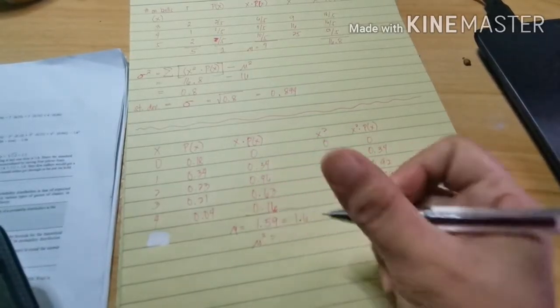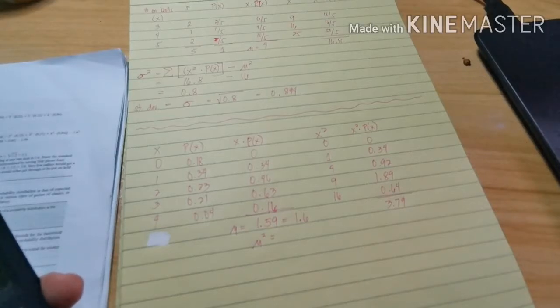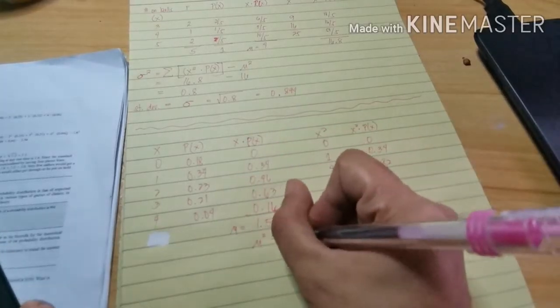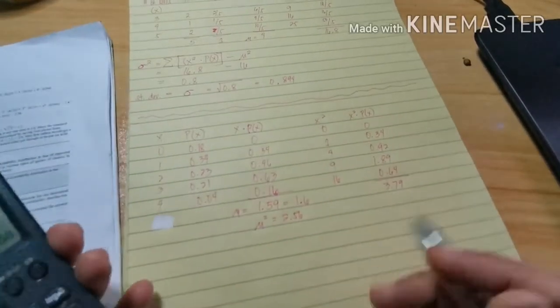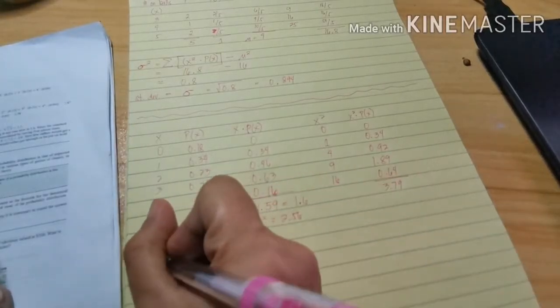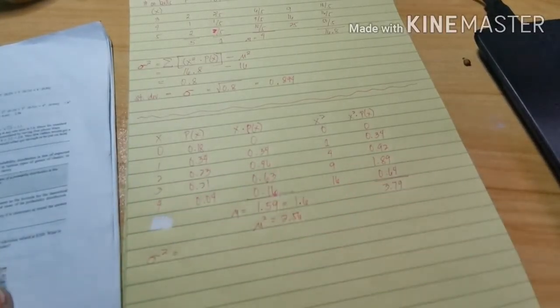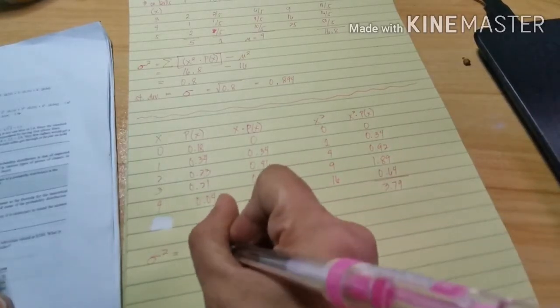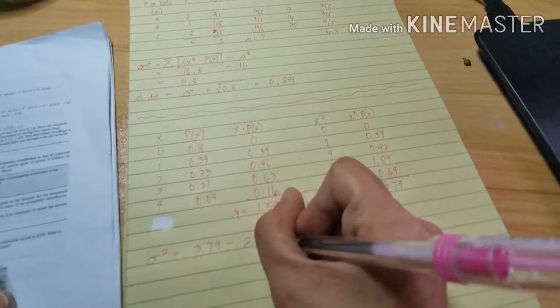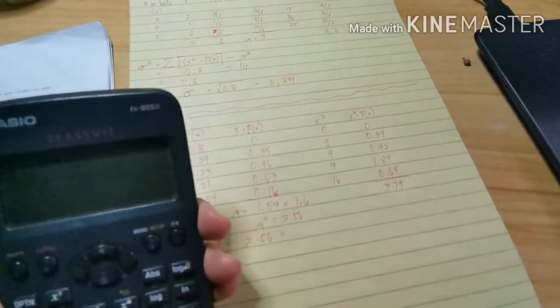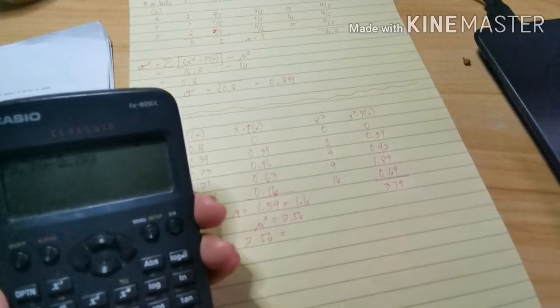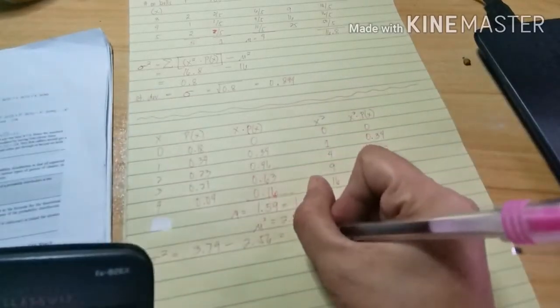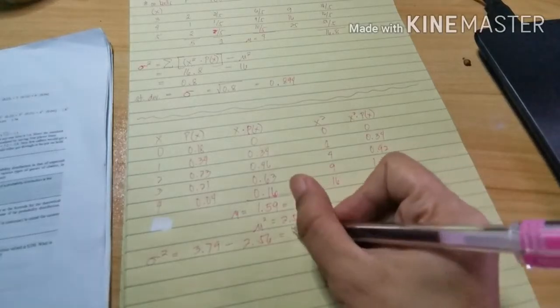And then we are going to square the mean. So our mean squared is equal to 1.6 times 1.6, which is 2.56. Ayan, 2.56. So to get our variance, sigma squared, or our variance, is equal to 3.79 minus 2.56 equals 1.23. So this is our variance.